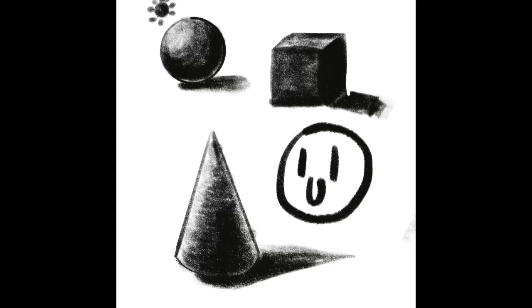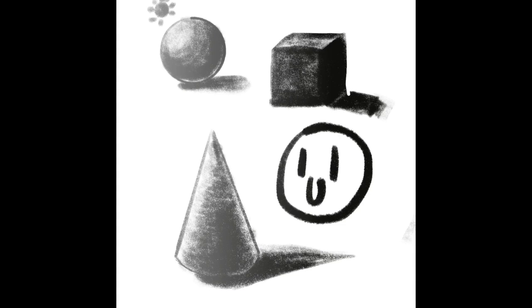Alright guys, I'm just going to share a quick value exercise example that I have completed that y'all will be completing as well, turning those three shapes into three-dimensional forms. I have a sphere, a cube, and a cone. Alright, so we're going to get started with the sphere.